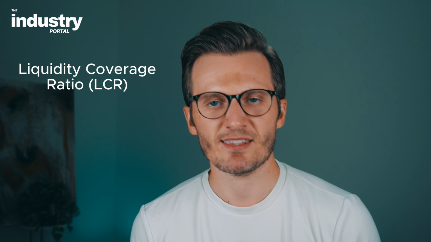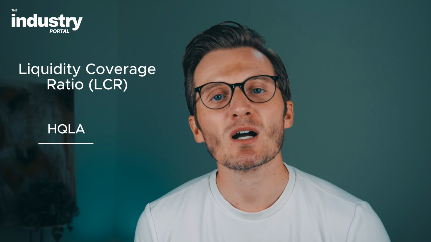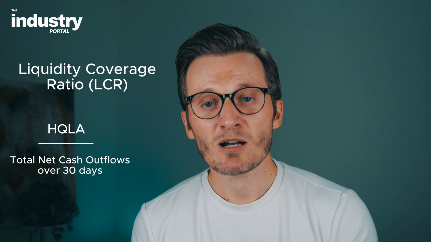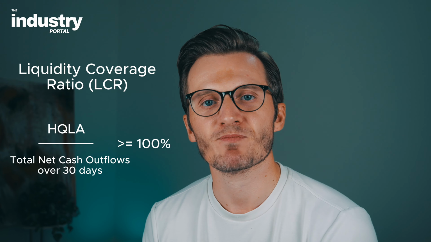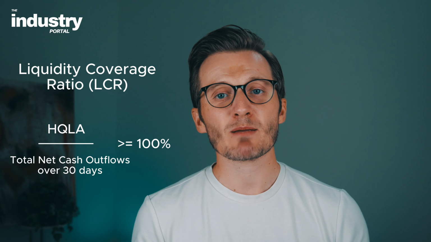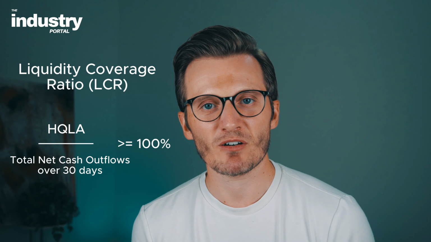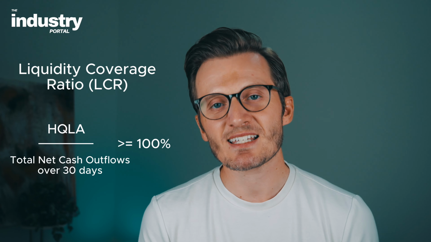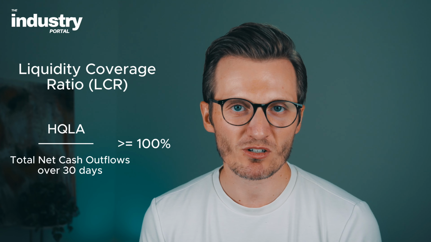Now, the LCR is expressed as a ratio, and it looks like this. The stock of high-quality liquid assets divided by total net cash outflows over the next 30 calendar days must be equal to or greater than 100%. In other words, the bank must be able to meet its projected outflows in full using its own liquidity buffer for at least 1 month under stress. This gives regulators and markets confidence that the bank can handle immediate liquidity shocks.